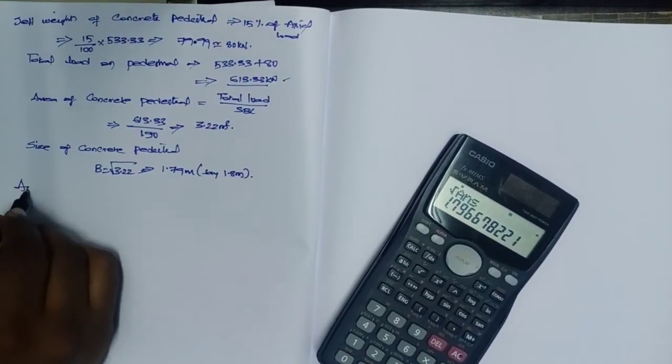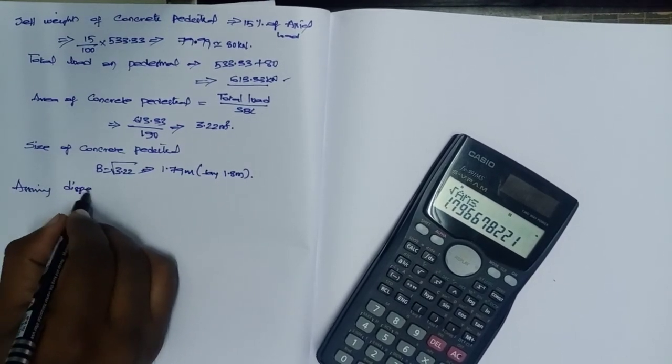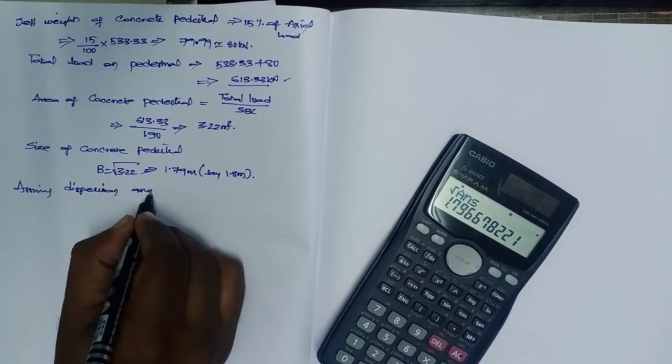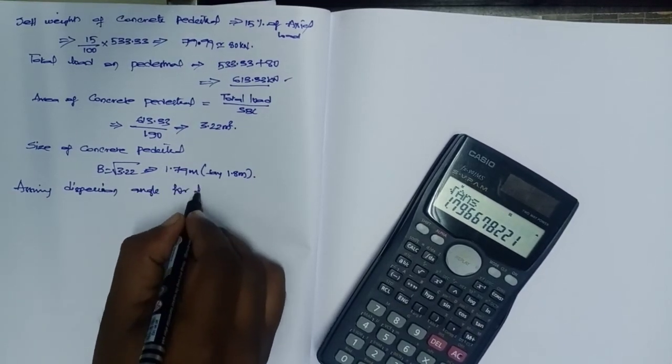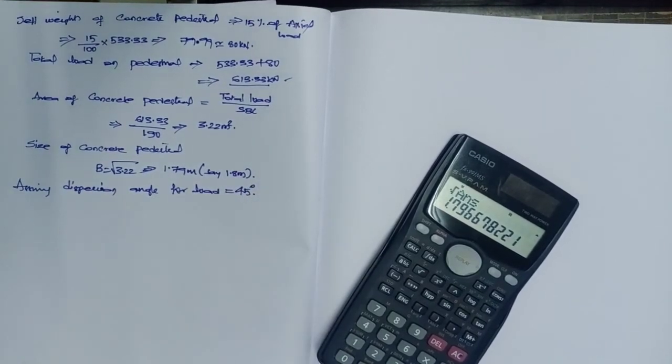Now, assuming dispersing angle for load is 45 degrees.